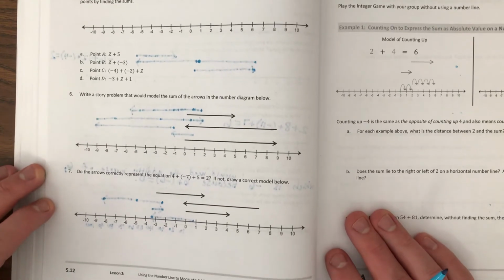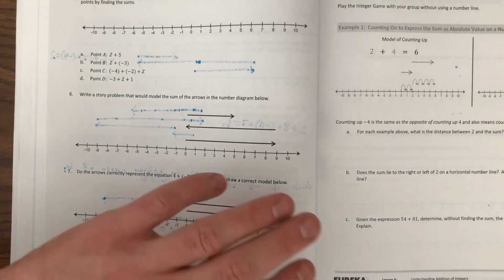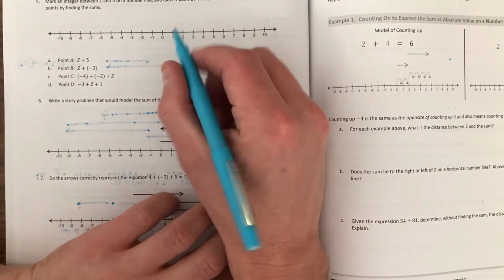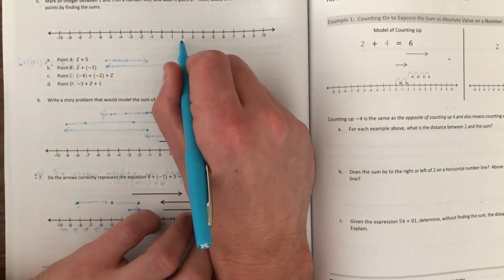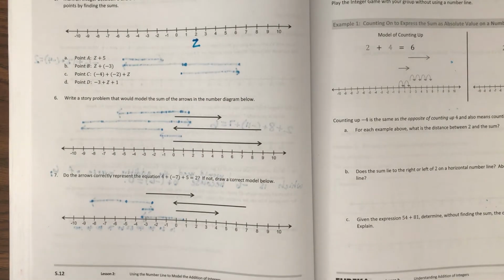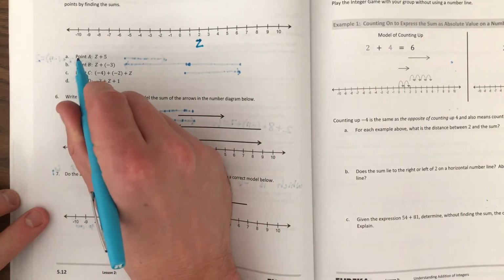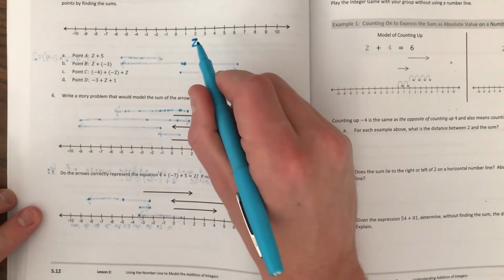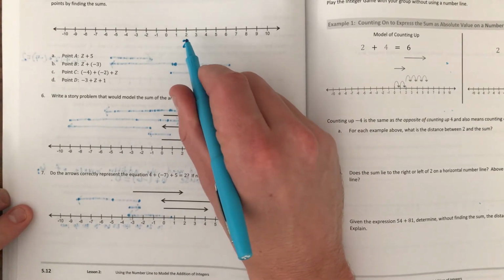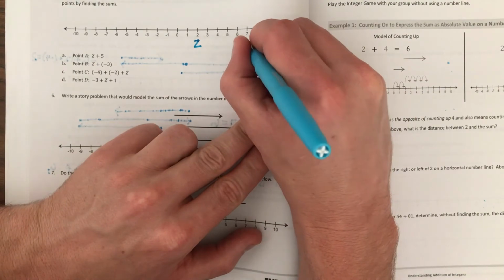Number 5. Mark an integer between 1 and 5 on the number line and label it point z. Okay, so between 1 and 5, how about 2? 2 will be my z. You don't have to pick 2. You can pick a different one. Then locate and label each of the following points by finding the sum. So point A will be z plus 5. So my z is 2. So 2 plus 5 is 7. That's point A. So I label 7 with an A.